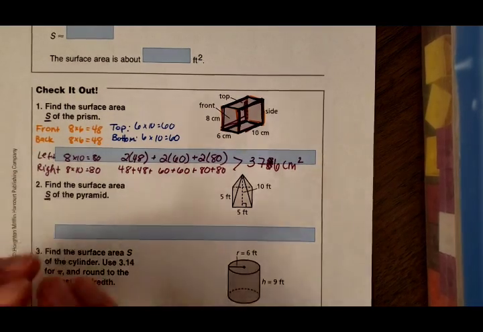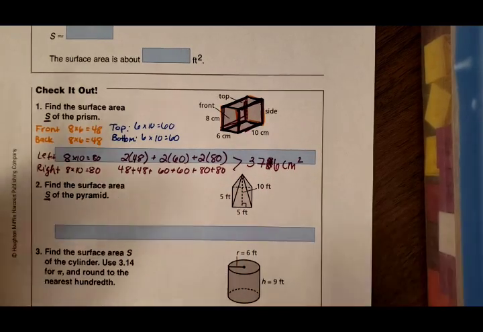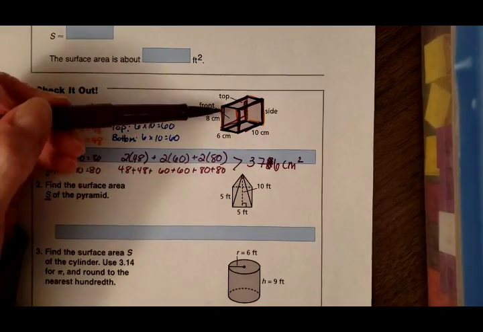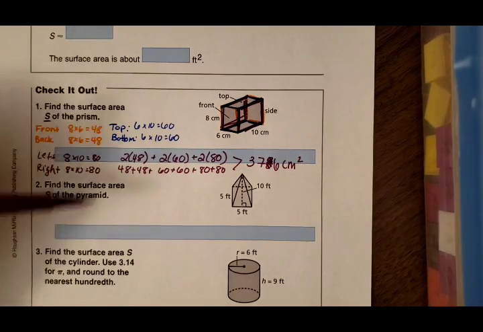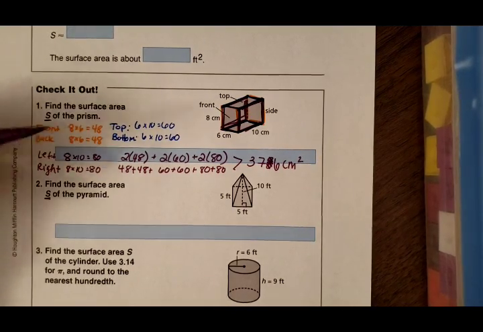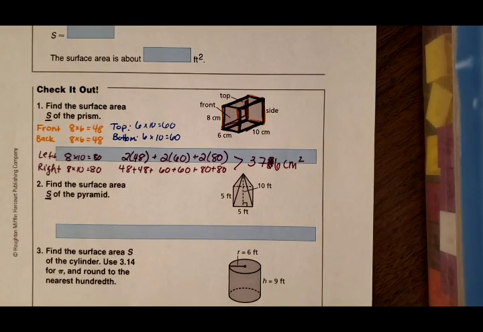So you see, we could have split it all up into a net, and that's totally fine. We just did that essentially right now without having to draw the net. So if this makes more sense, mark your sides, figure out which sides pair up, find their areas, and then add it up. That might be a little bit easier.